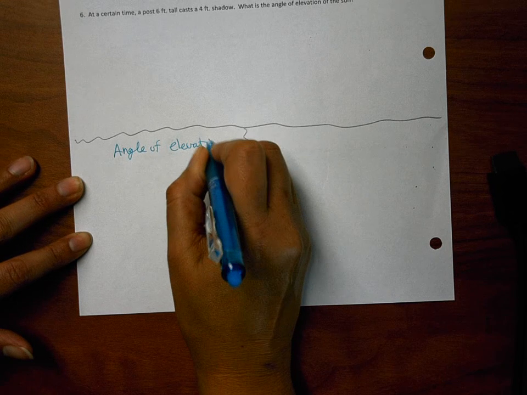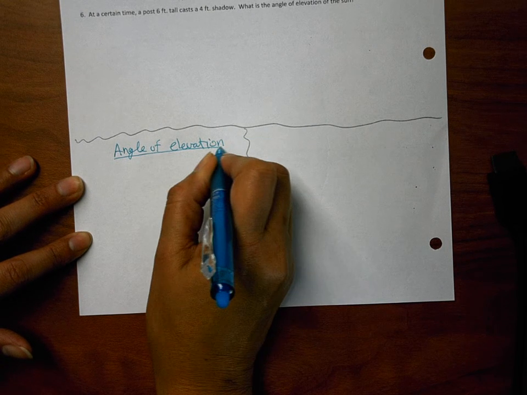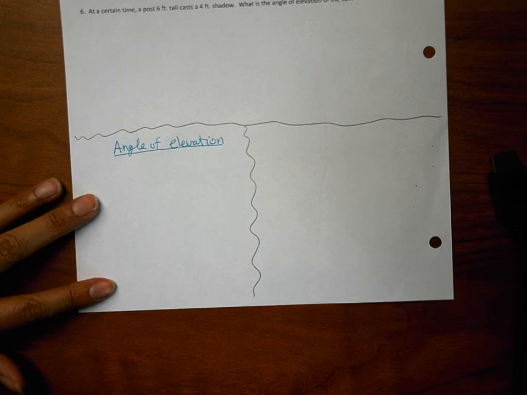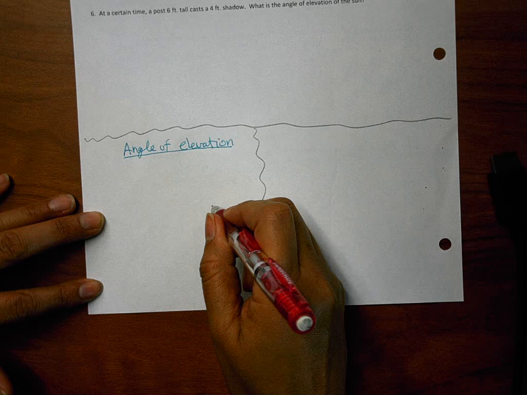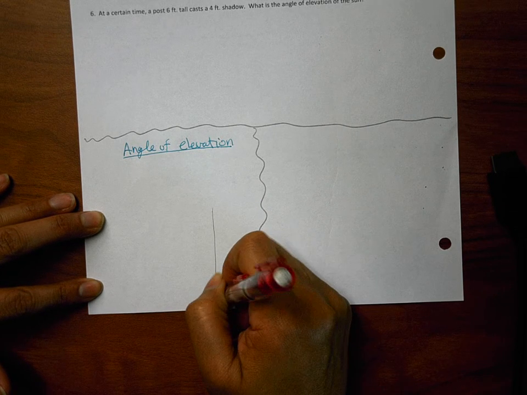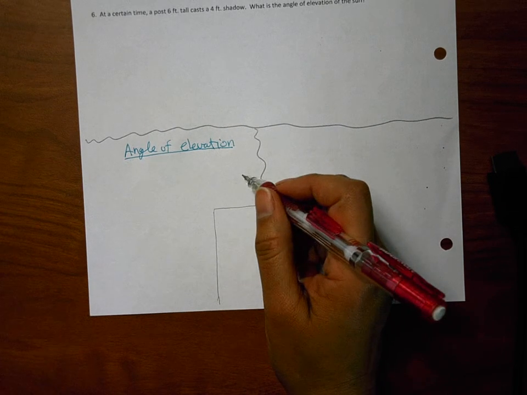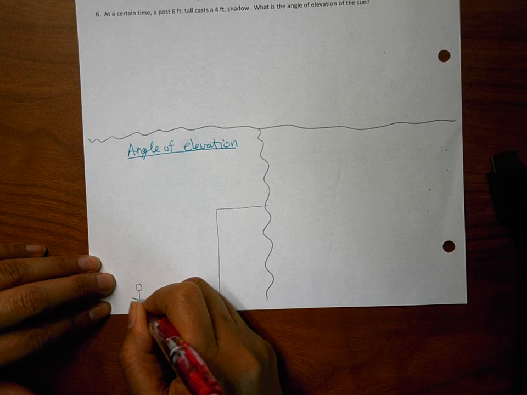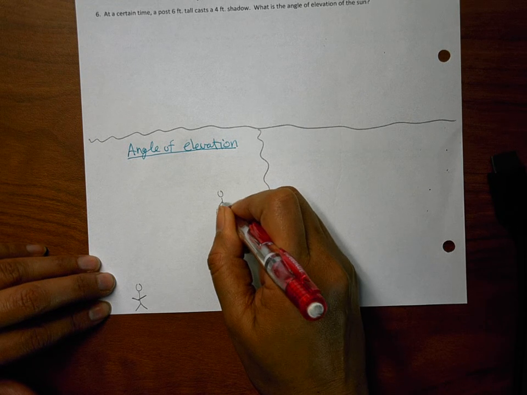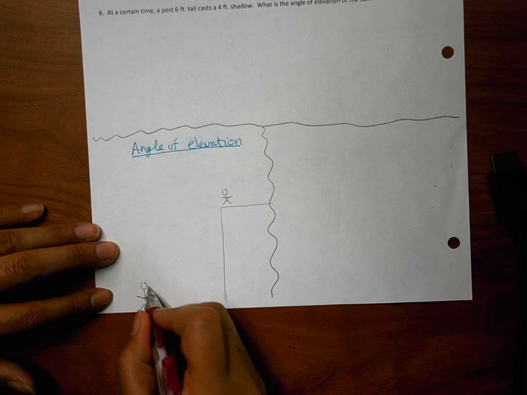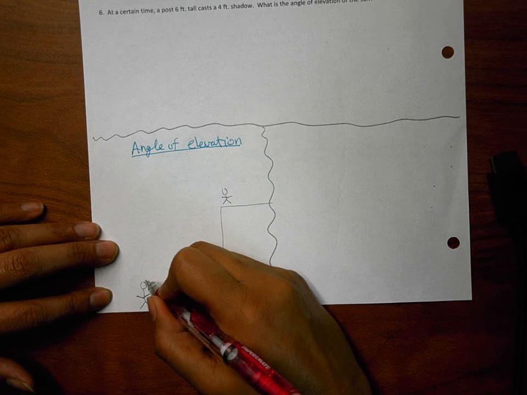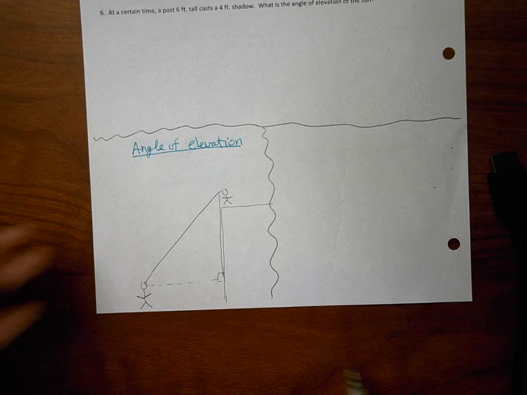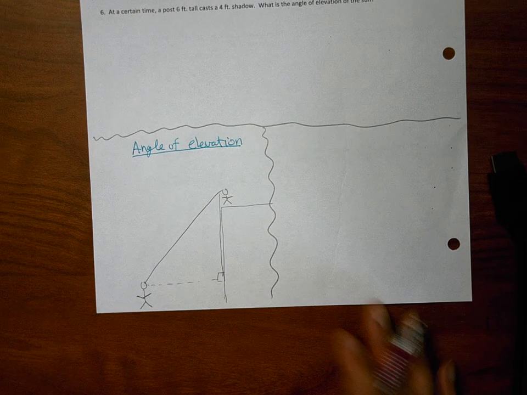Okay, first one is angle of elevation. Elevation means to elevate, to lift, to look up. So elevation is looking up. You're at a certain point and you're looking upward. So it could be a person at the top of a building, at the top of a cliff, or an airplane, or whatever it may be. But you're down here and you're looking up to somebody. That's angle of elevation.